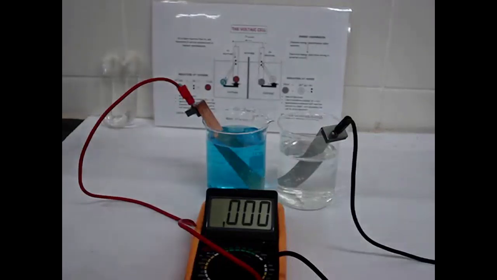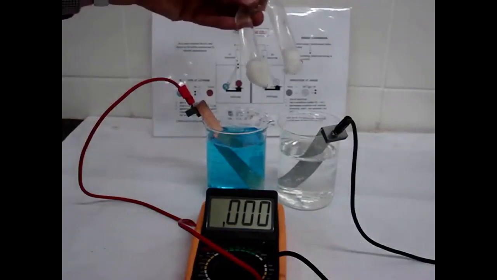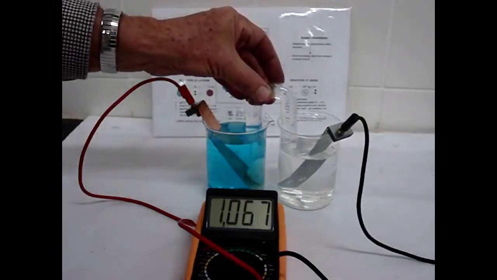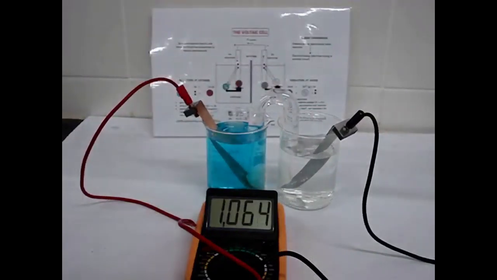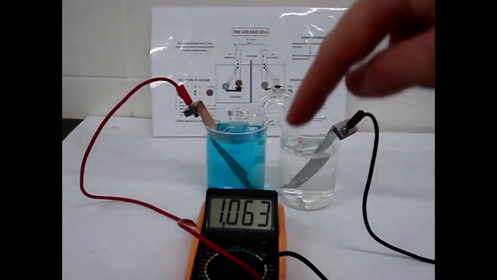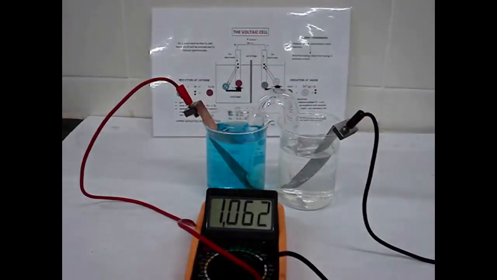An ion bridge is a solution which bridges across the two half cells of the Voltaic cell. And notice as we put it in, the reading registers on the voltmeter. Here we have an ionic substance inside a U-shaped tube, and that's allowing the conduction of electricity between the two half cells.